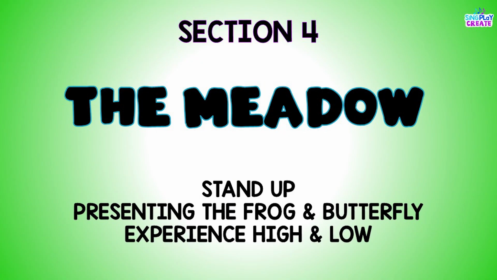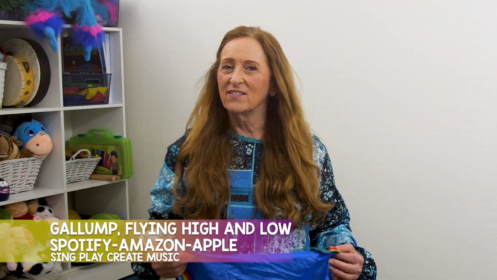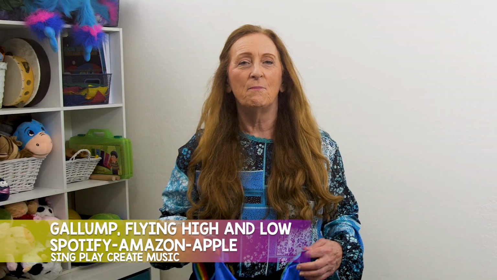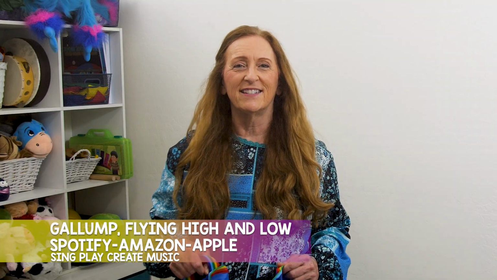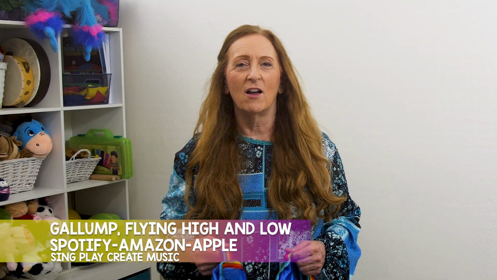We're still at the pond, but we're going to make some new friends: a frog and the bluebird. The frog and bluebird are going to help us learn high and low. So we're going to use the song Galump Went the Little Green Frog and the song Flying High and Low by Sandra Sing Play Create. Okay, and you can find both those songs anywhere on all the music channels.